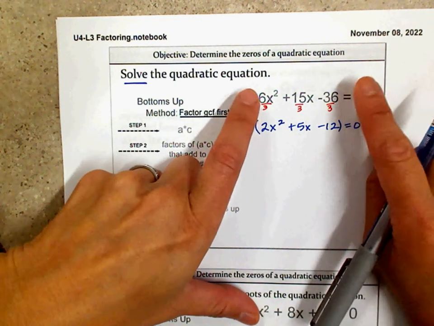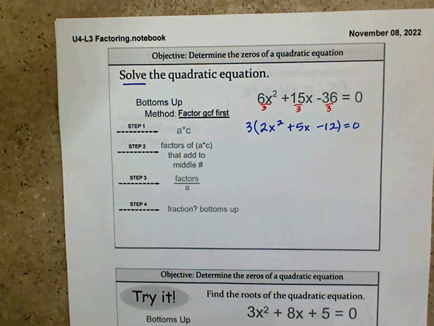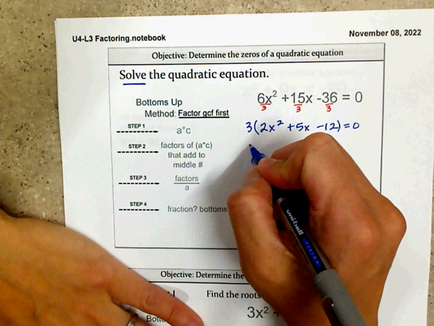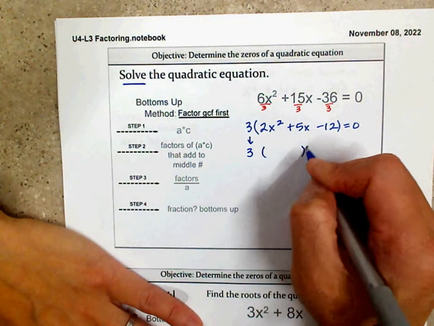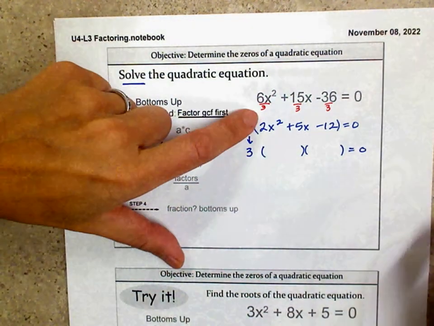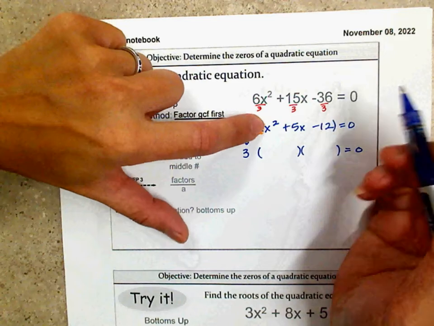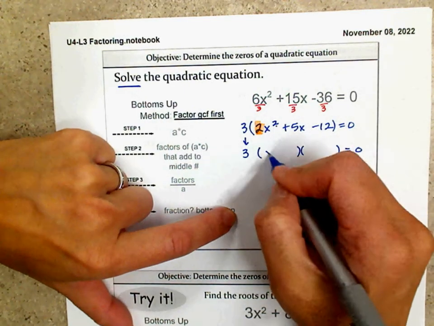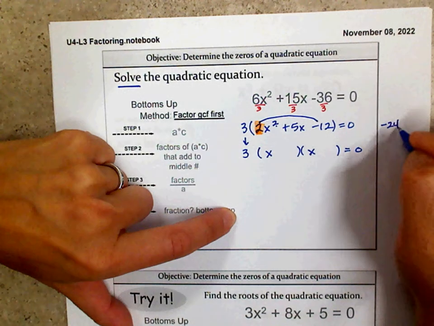But if you forget to factor out your greatest common factor, you're going to have to do it later, but your numbers will be bigger. All right? Okay, bring down your 3. 1 term, 2 terms, 3 terms. So I'm going to break that down into 2 sets of factors. All right. So that 2 is going to come into play later. Okay? But for now, we're going to ignore it. X squared factors x and x. 2 times negative 12 is negative 24.